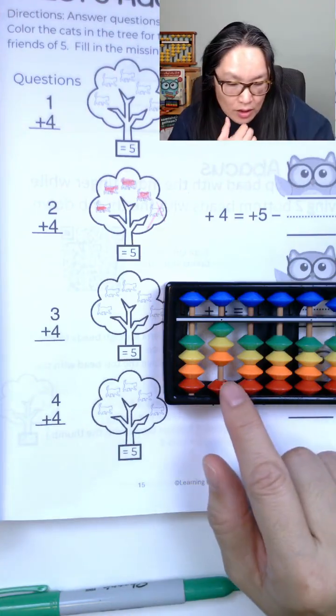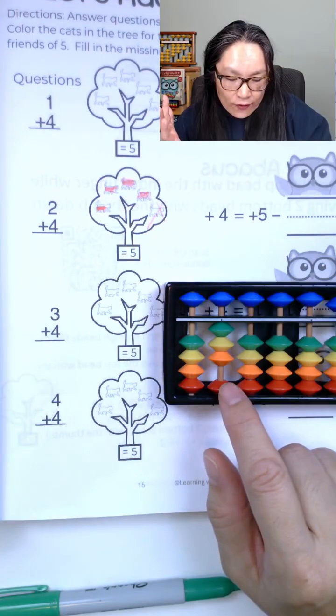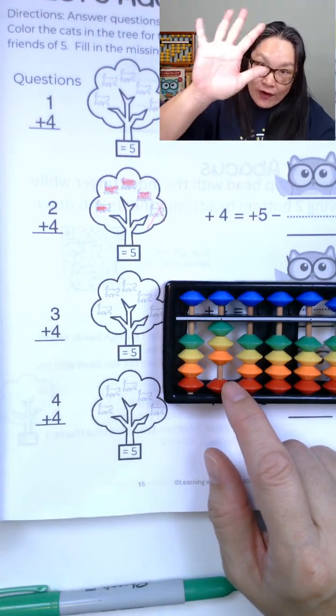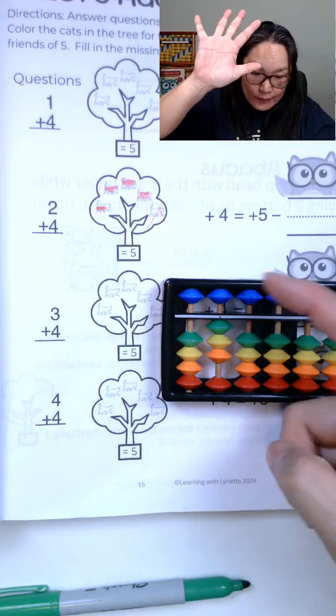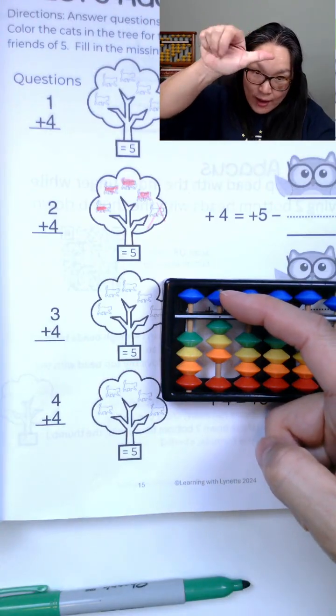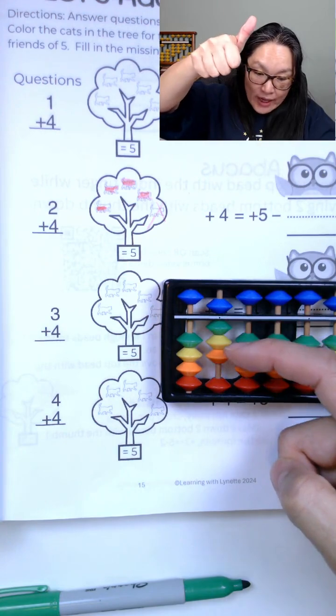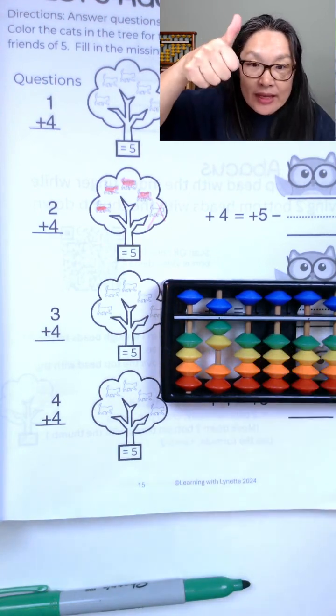So here, I want to say, how can I add a 4? Well, we know if we add a 5, we go to the cats in the tree, we add the 5, grab 4 cats, 1 cat runs away. So then my answer is 7.